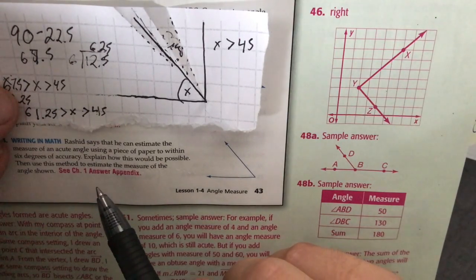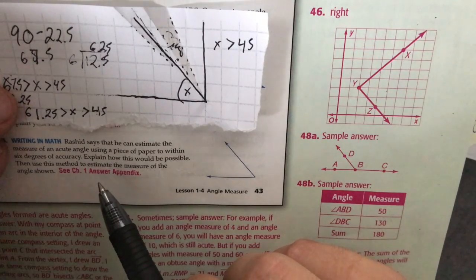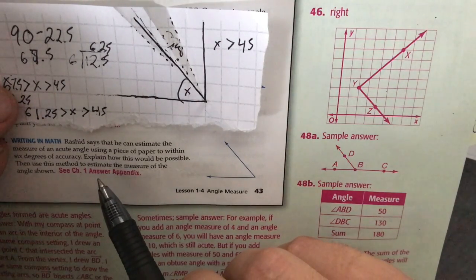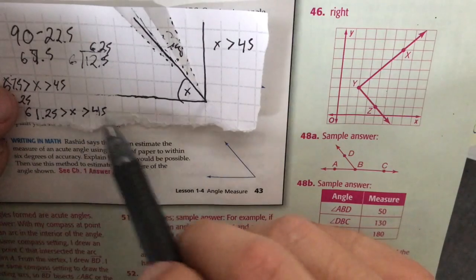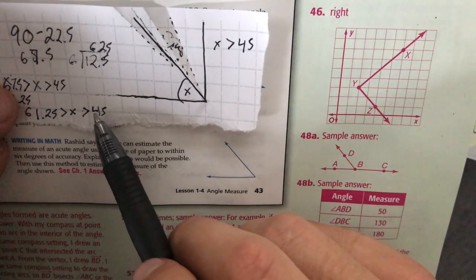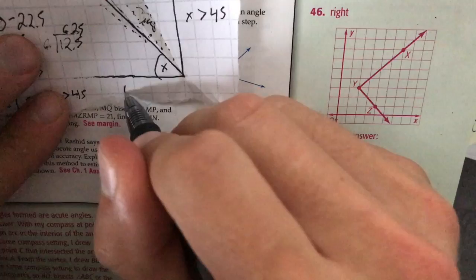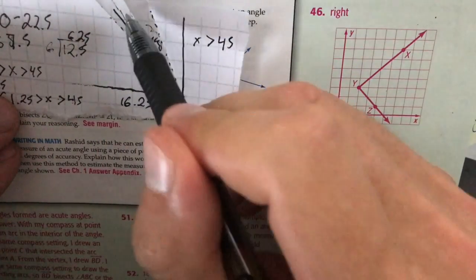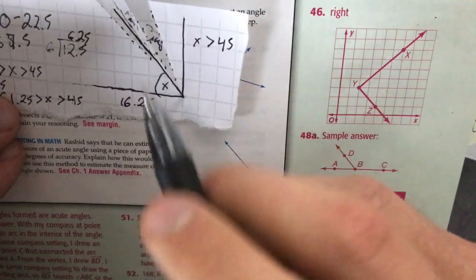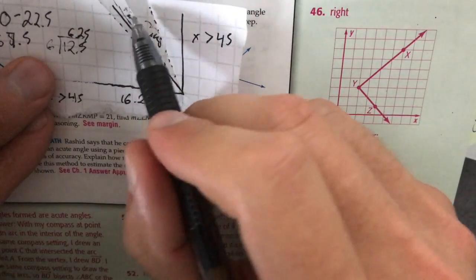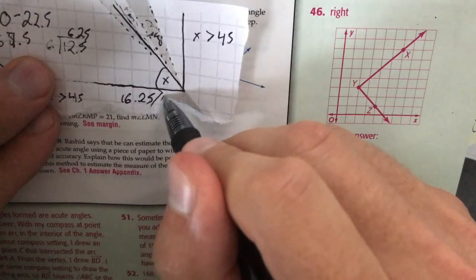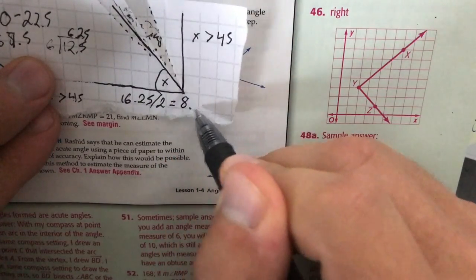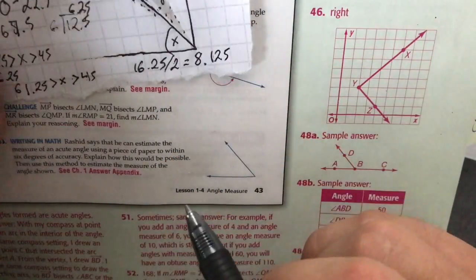Wait, did I do that right? Yeah, so the difference between those is going to be 16.25. I'm going to say that it is not in this region. So of that 16.25, I'm going to divide that by 2, and that's going to give me 8.125.